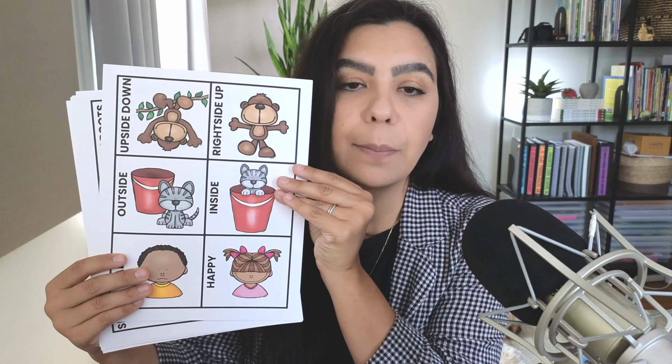So one of the things that I made back when I taught kindergarten were pairing cards. I've updated these pairing cards to be a little bit more cute in design than I had in the past, and they come in 2 different sets. The first one is a set of opposites.